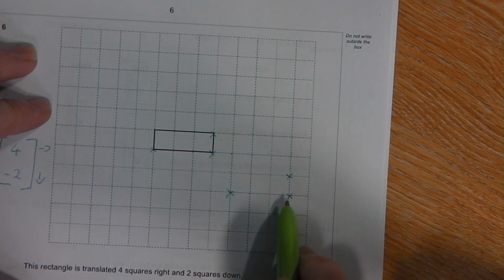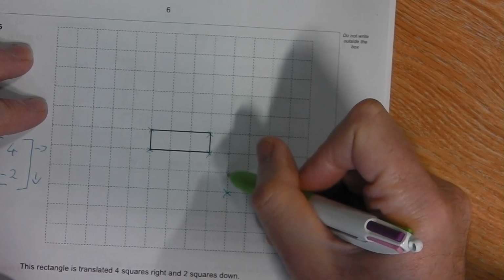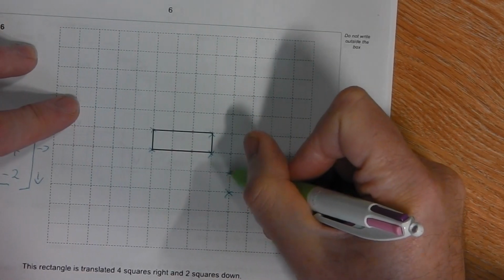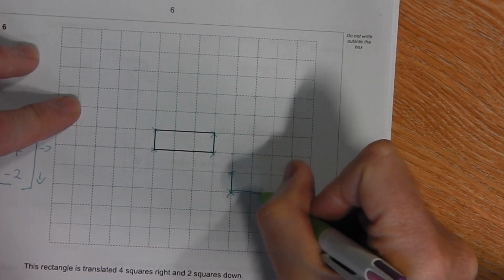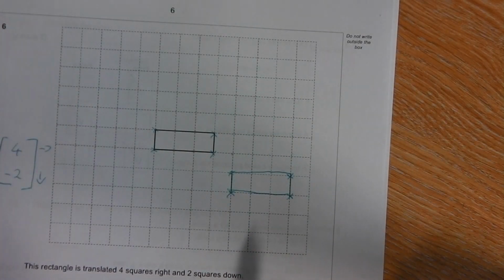Now we can see more or less where the shape is. I always say do at least 3. So if I carry on that one, and we've got our shape there, and I'm going to draw that in, and that will do us nicely for that.